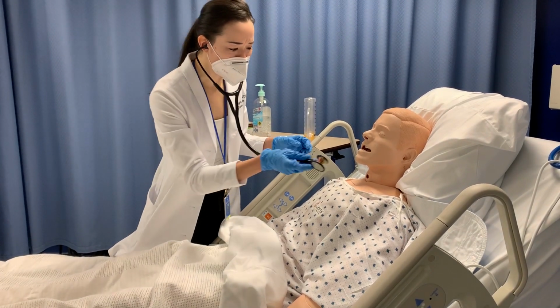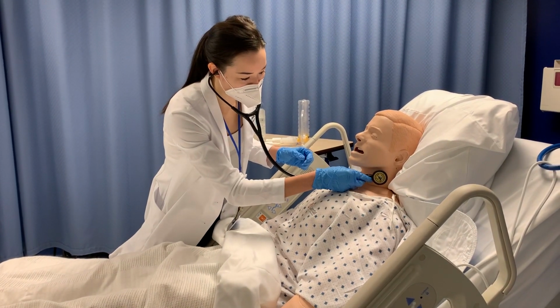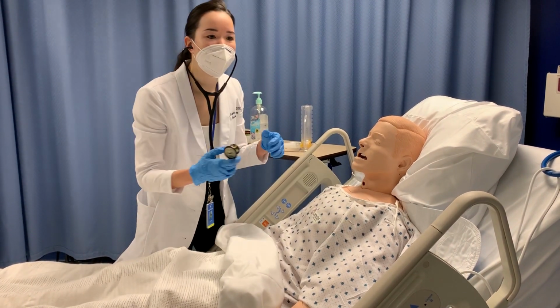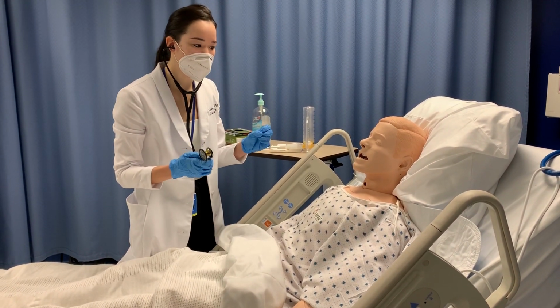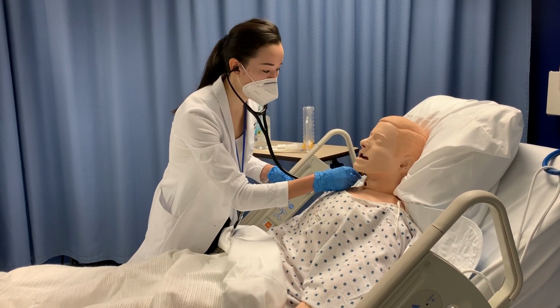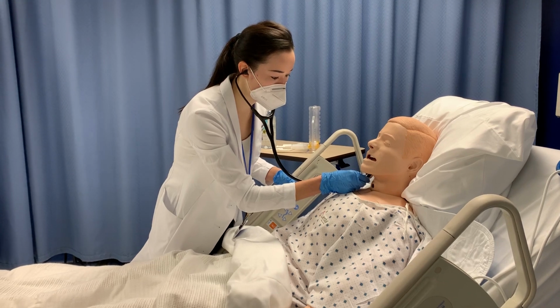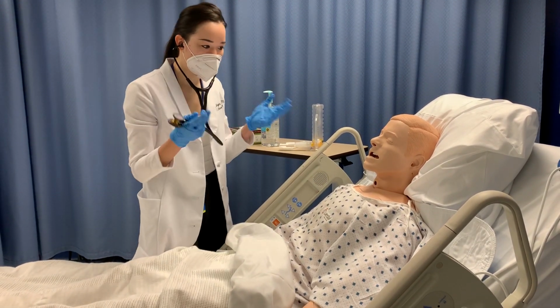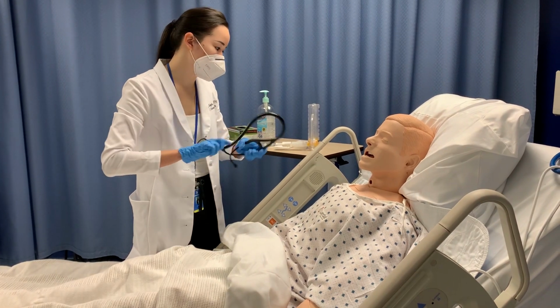So when I listen to the neck, I should not hear anything. If I hear a turbulent blowing sound, that would be a bruit, and that would be abnormal. So I'll listen on both sides with the bell of my stethoscope. I do not hear anything, and I do not hear any bruits, so that is great.